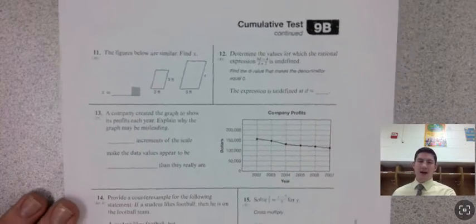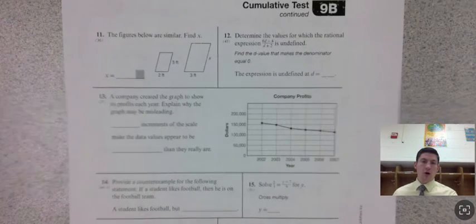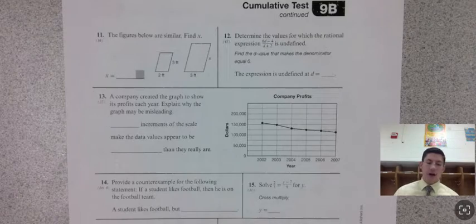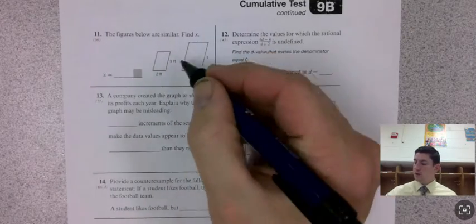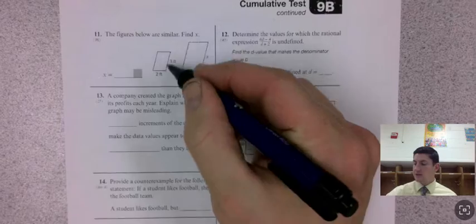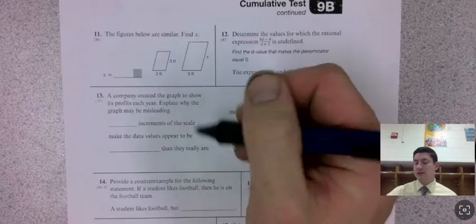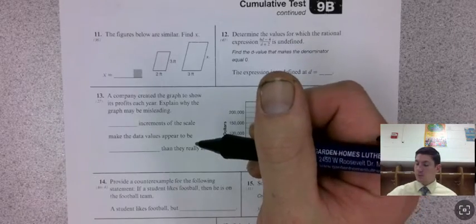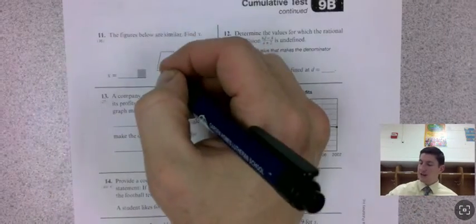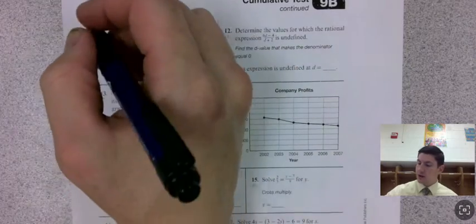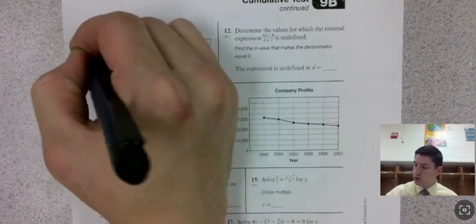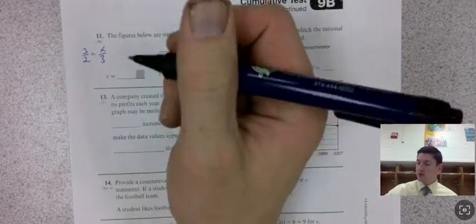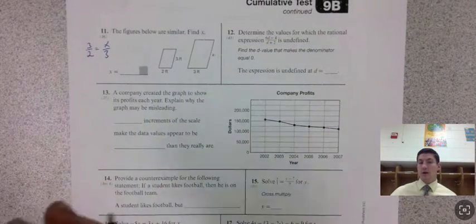Number 11 on the back side. The figures below are similar. Find letter X. Here you've got 3 and 2, and 3 is going to be compared to X because they're on the same side. They're in that kind of congruence, that same position, and 2 is compared to 3. So I can write this as a proportion. I write the same two items on the same set of fractions. So 3 is to 2 as x is to 3. And I set those equal to each other as a proportion because we say that they're similar.